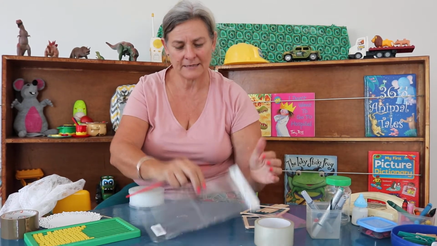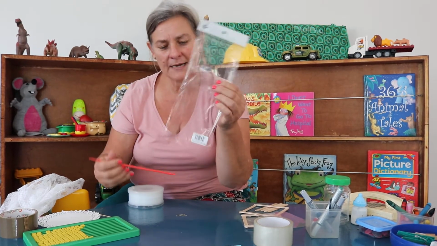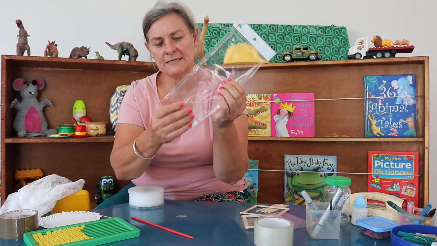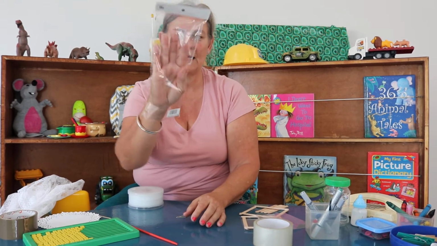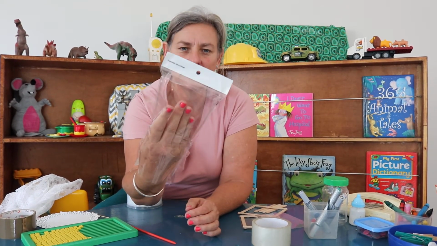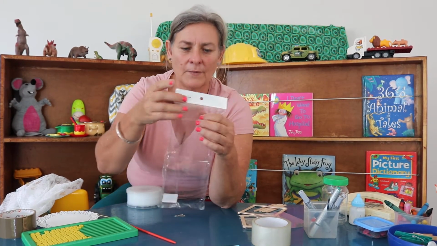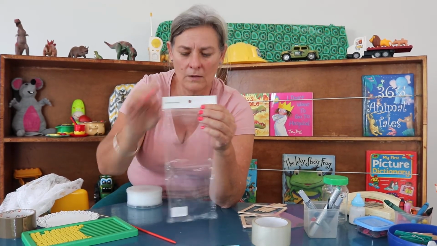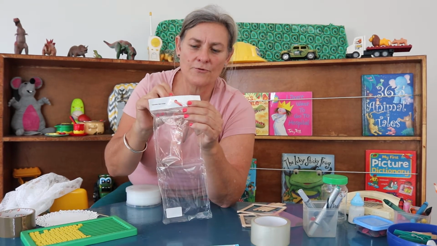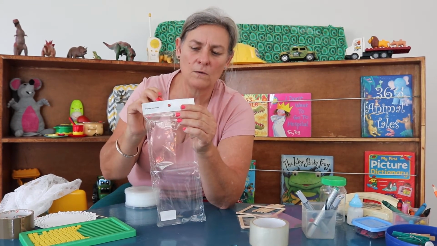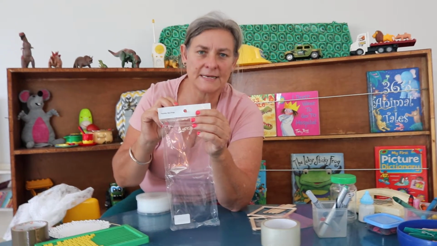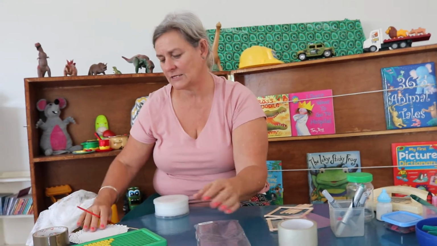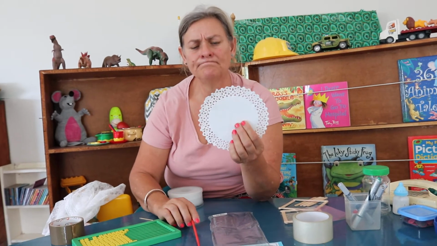Let's look at this packet. This is a transparent packet. I can put my fingers in it. And you can see my hand in the packet and you can hear it crinkling. But here at the top, there's a little hole and I can put my stick through it. So the hole is not transparent, it is a space. Tricky.